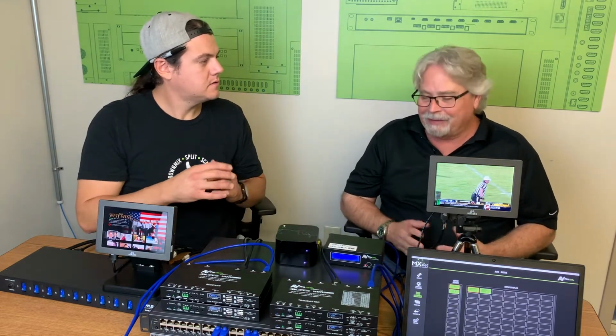Well, that's the beauty. It kind of depends on which system. The 1 gig system can actually run on Cat5e. And there's a huge advantage to that, because there are a lot of installations out there right now in which you've got aging AV over IP systems that need to be replaced.